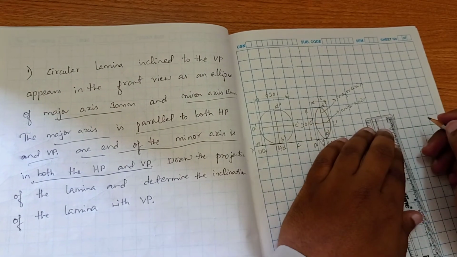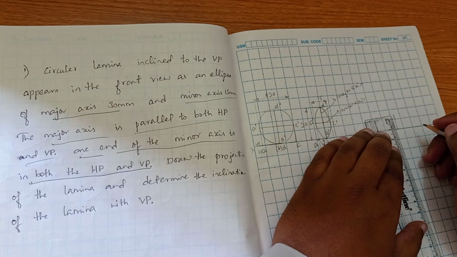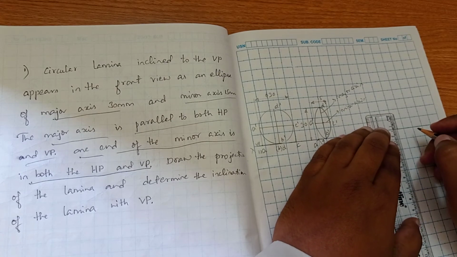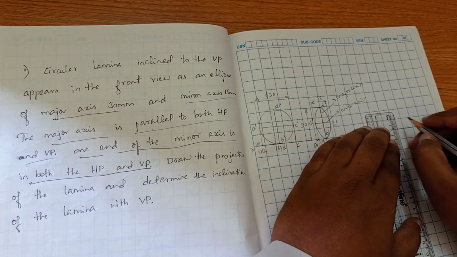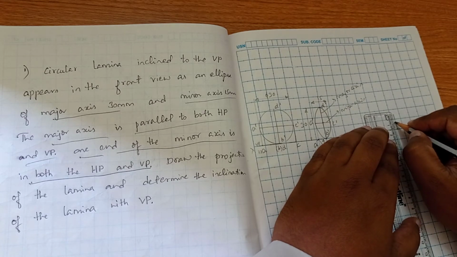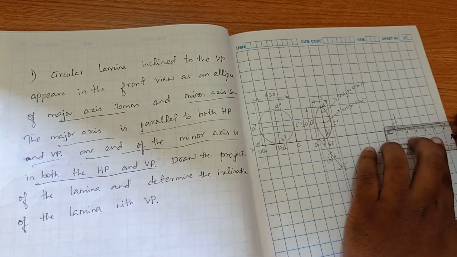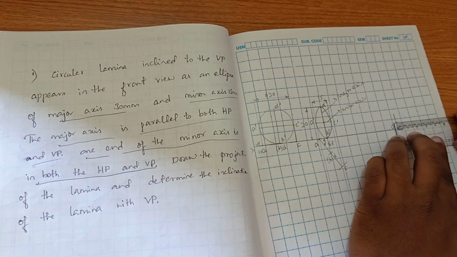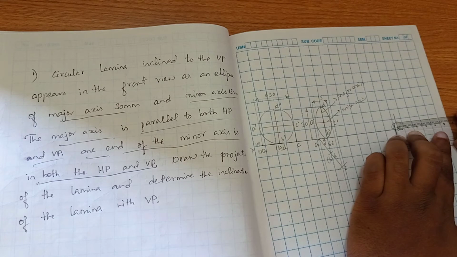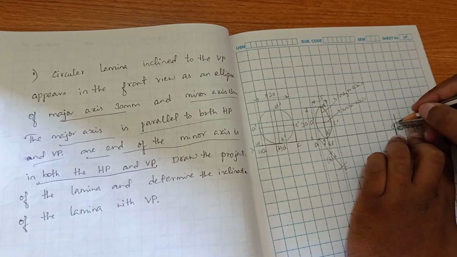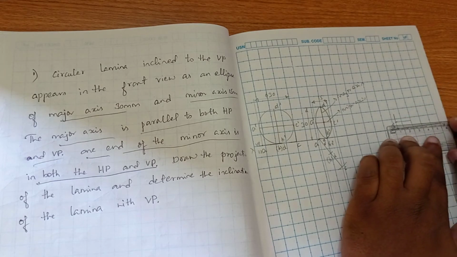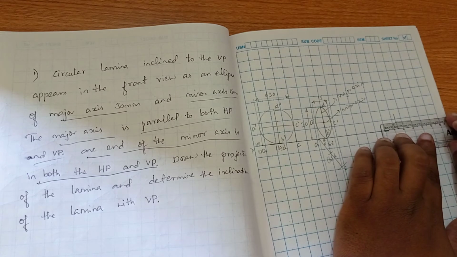Now we have drawn exactly 15 mm. So now I have to consider exactly half part of it, that is 7.5. We have to mark 7.5. So I marked. Now from this exactly 7.5 we have to mark 15 mm this side to construct a major axis, right?